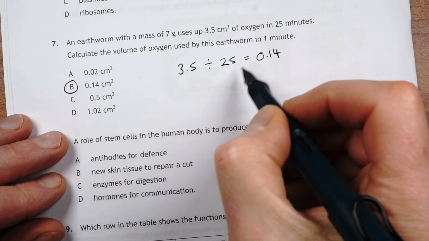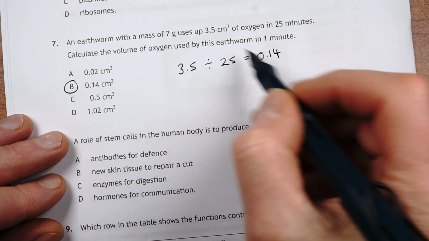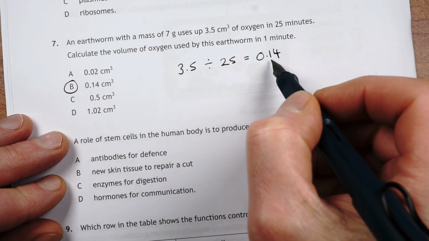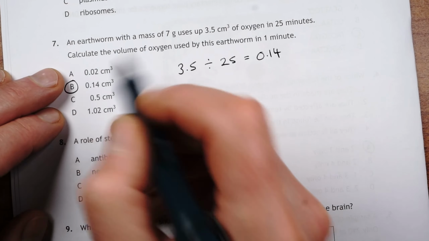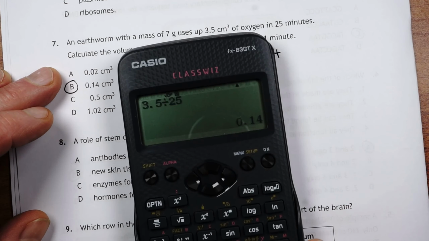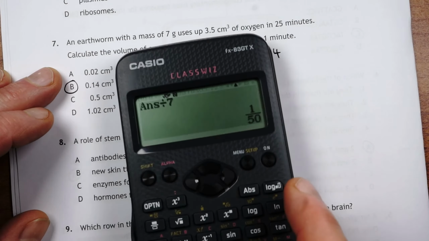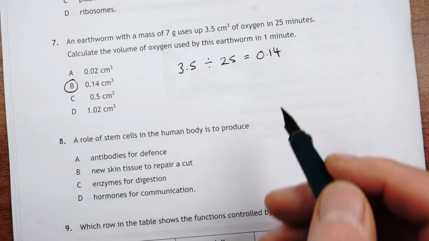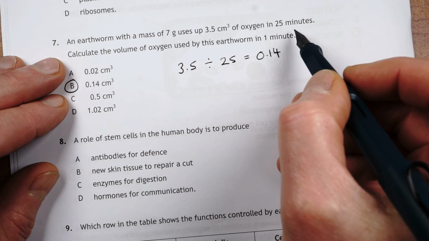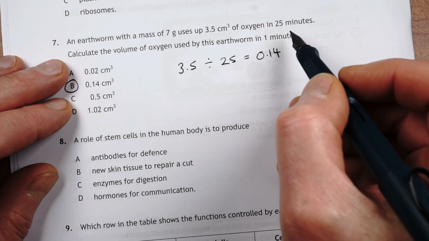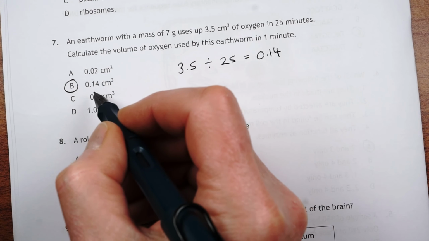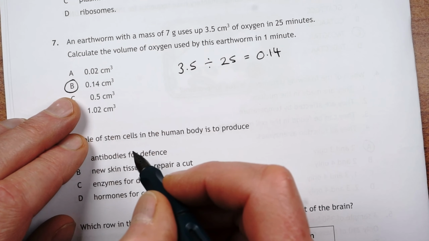You might want to do that per gram, and if you divided that by 7, you'd get 0.02, which is that one. So the answer is there if you go per minute per gram, but you haven't been asked for that. So the correct answer for number 7 is B.